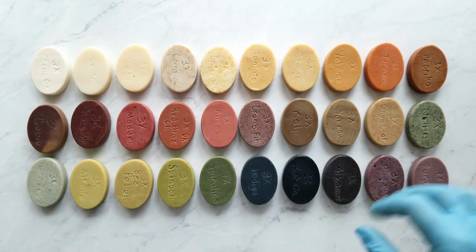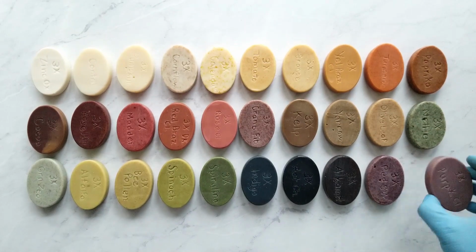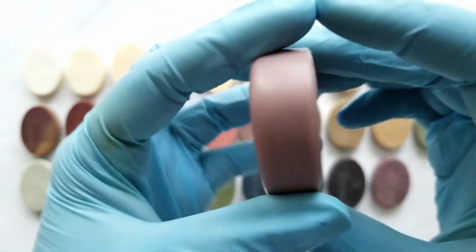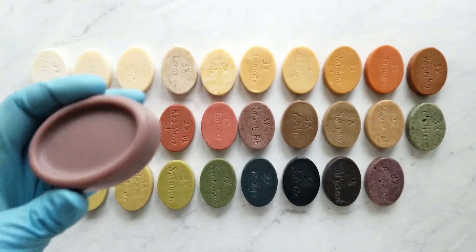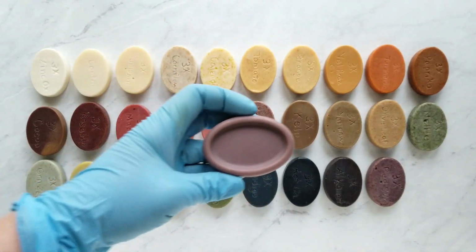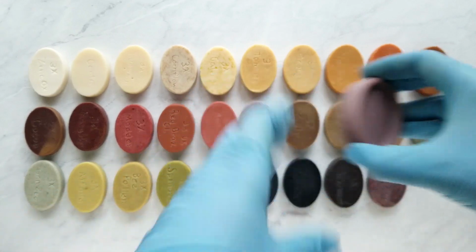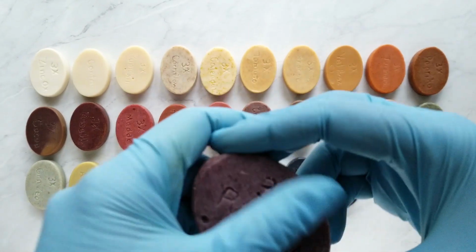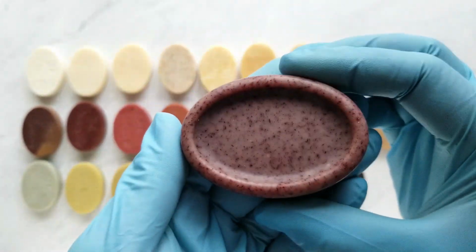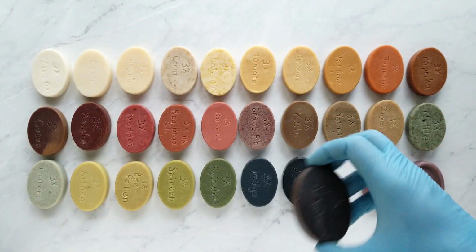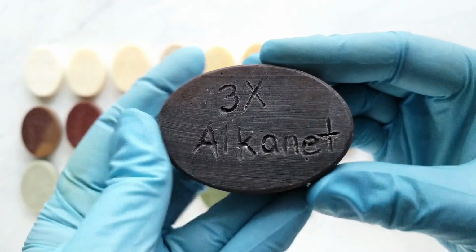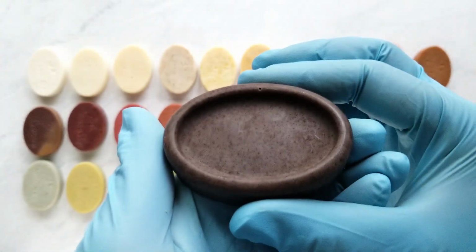Okay, now let's get started with the results. First we have purple kaolin clay, and I got that at Elements Bath & Body. Keep in mind I shot this video 3 years ago. Some of these colorants might not be available from the same supplier, but you should be able to find it elsewhere. Next we have red sandalwood powder from Brambleberry. After that we have alkanet root powder from Brambleberry.